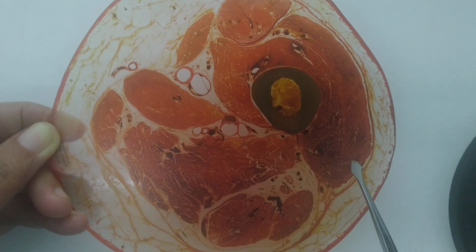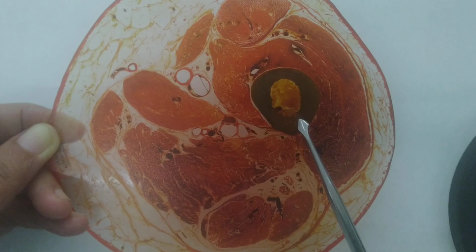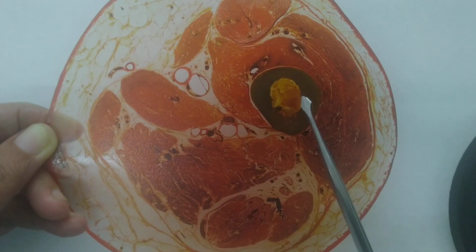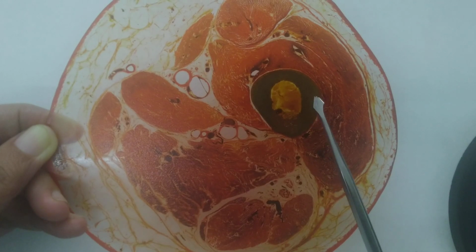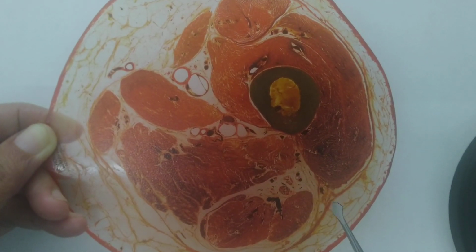And extending from the fascia lata, going deep to reach the linea aspera of the femur right here. This is a cross-section of the femur. You can see the cortical bone of the femoral shaft, and then you have the marrow cavity right there.